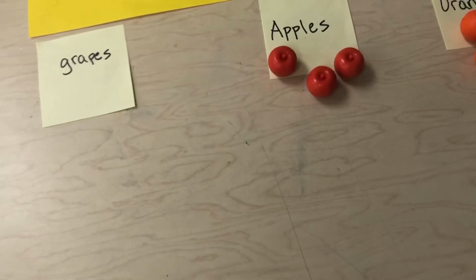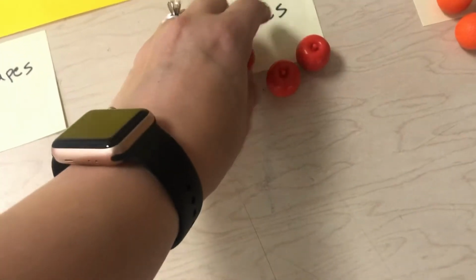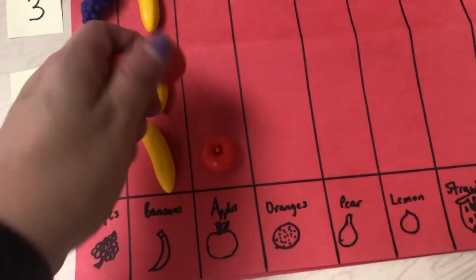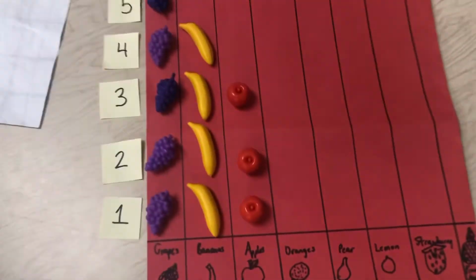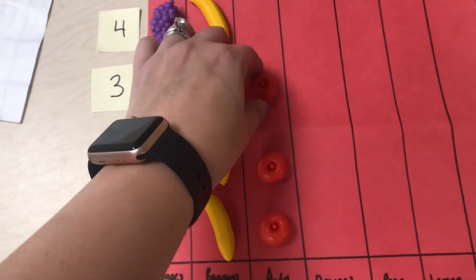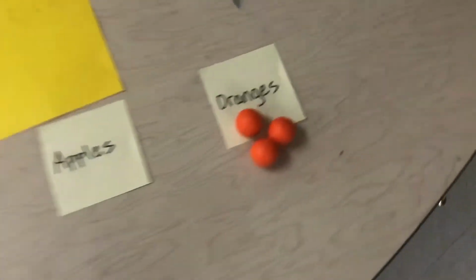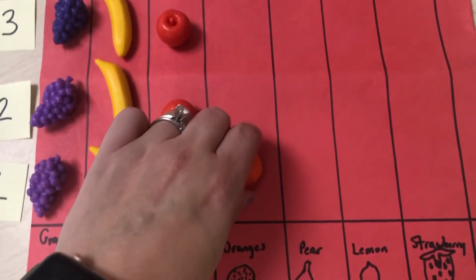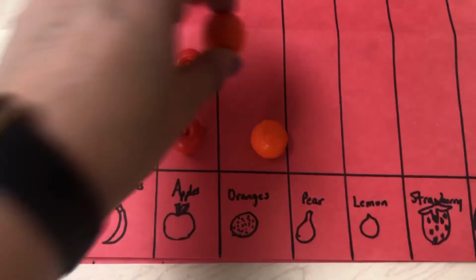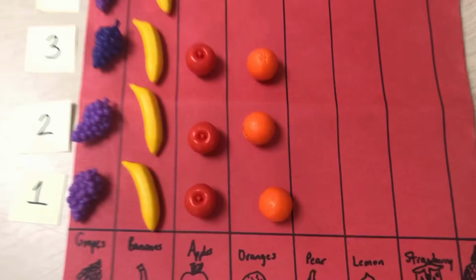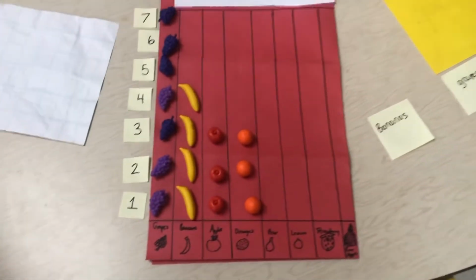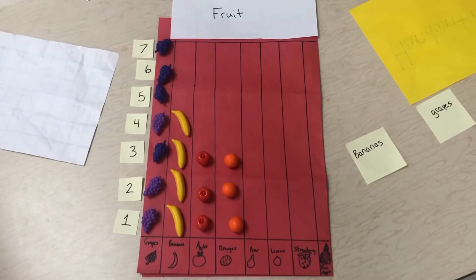Okay. Now we are going to grab our apples. Put the apples in their spot, like so. And now we're going to grab our oranges. Okay, and this is what our graph looks like.